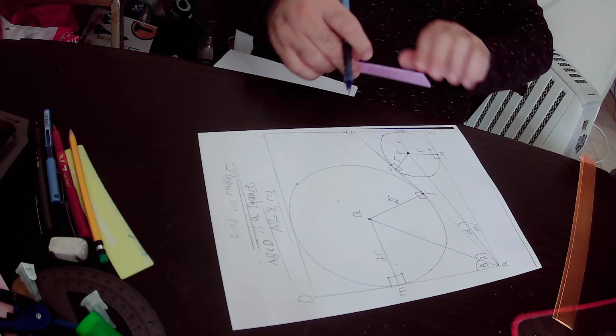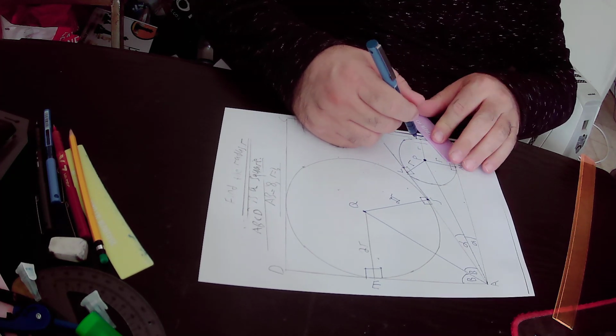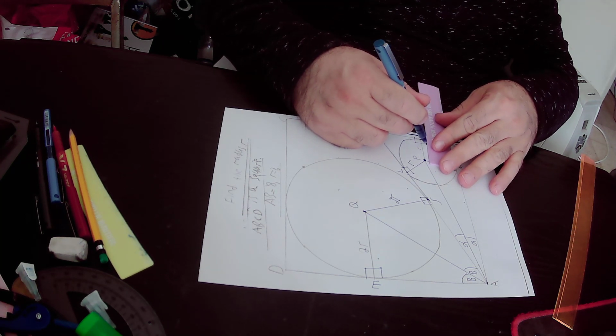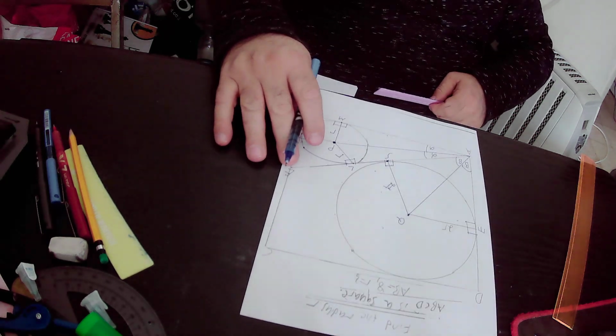That is to say, this angle equals 90 degrees, and this angle also equals 90 degrees. Okay?